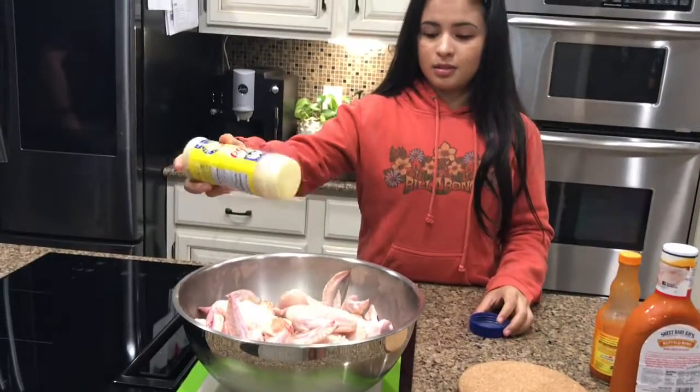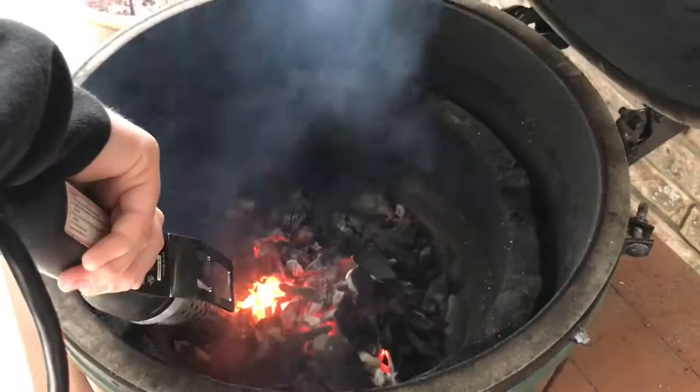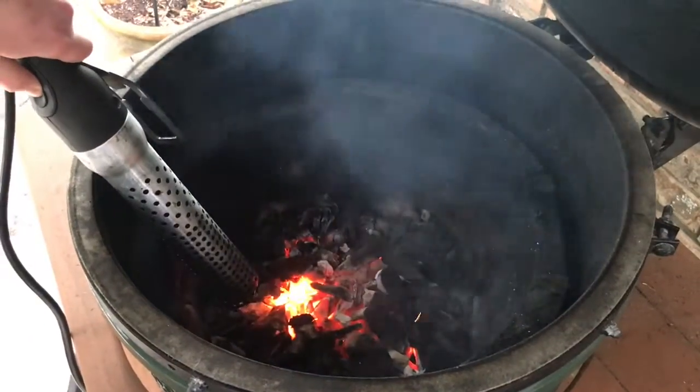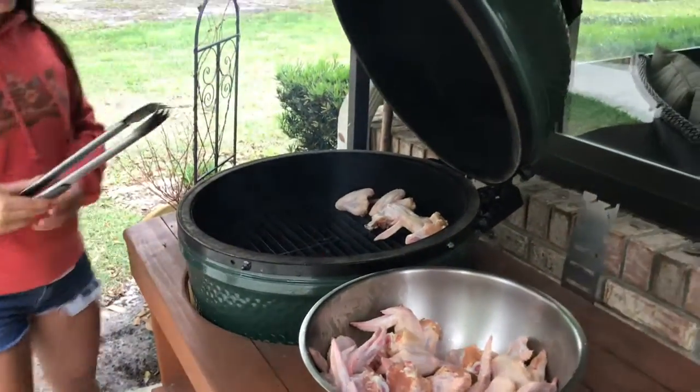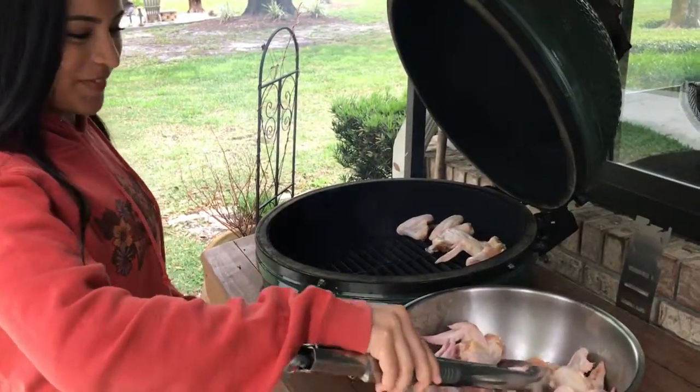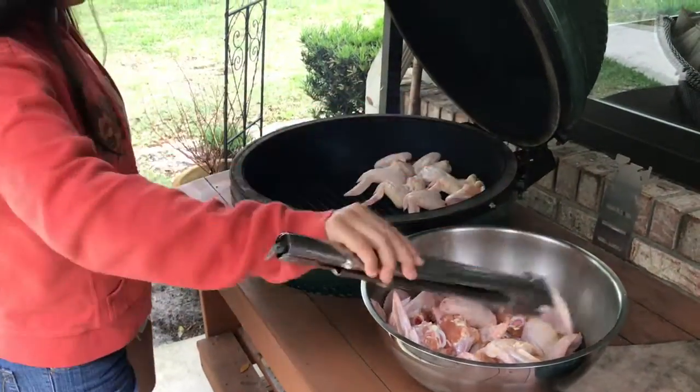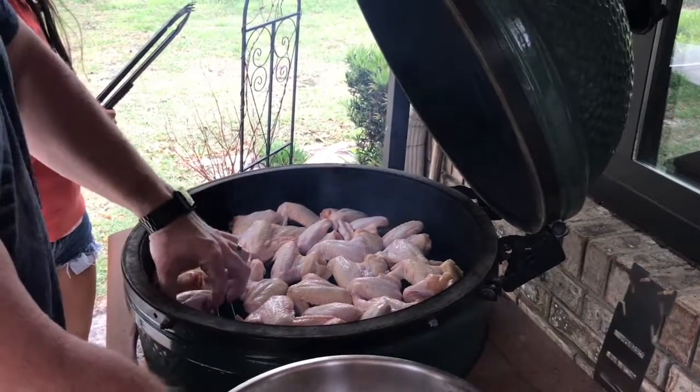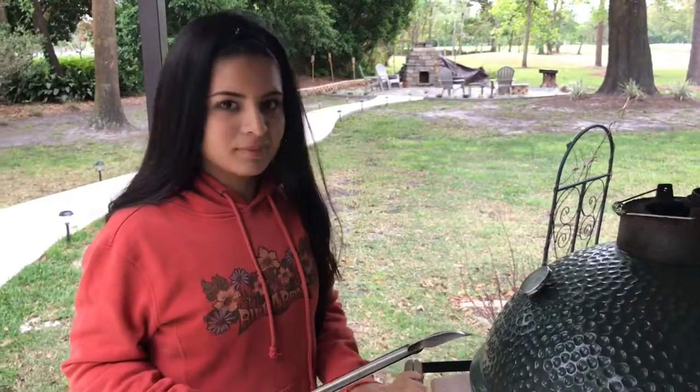Next, we're grilling chicken wings to show conduction. We're gonna let them cook in there for quite some time.